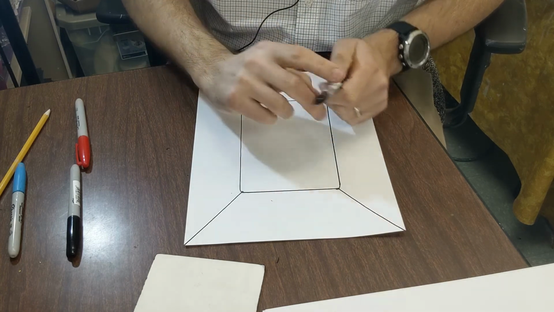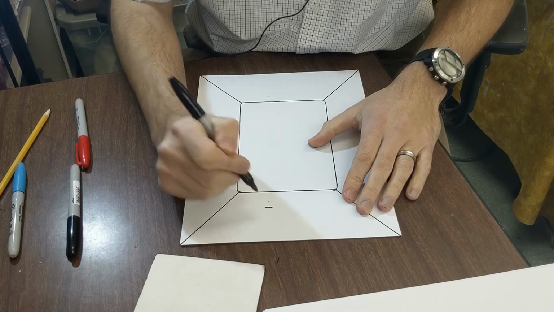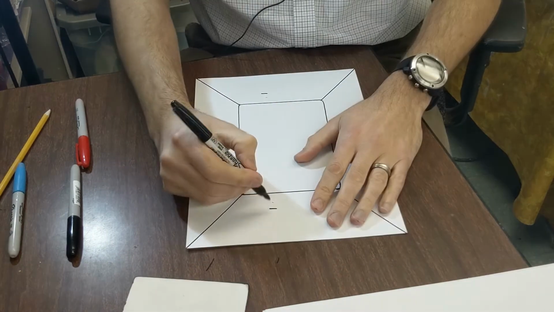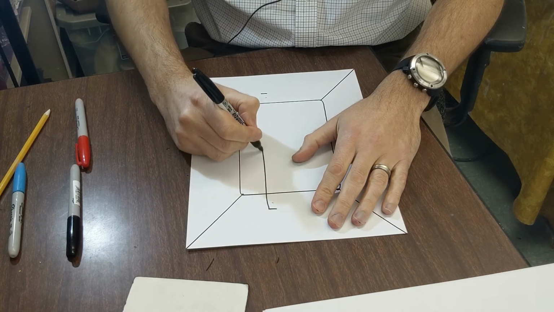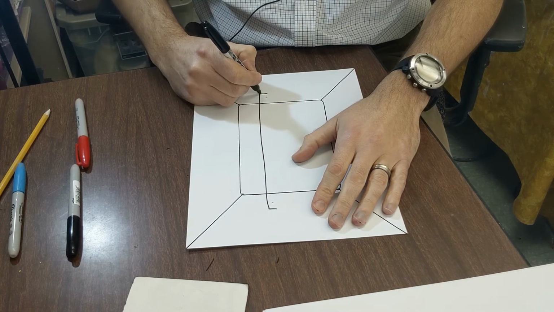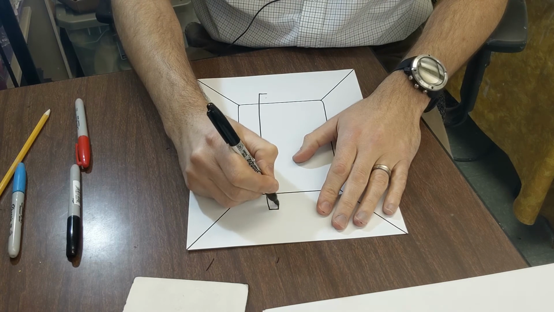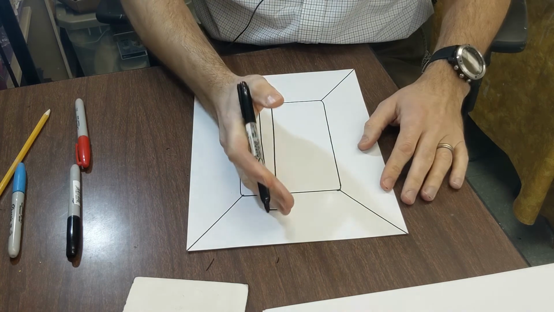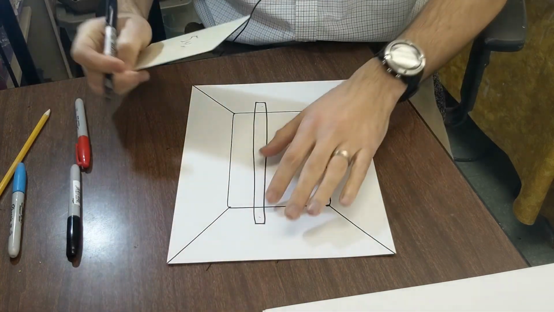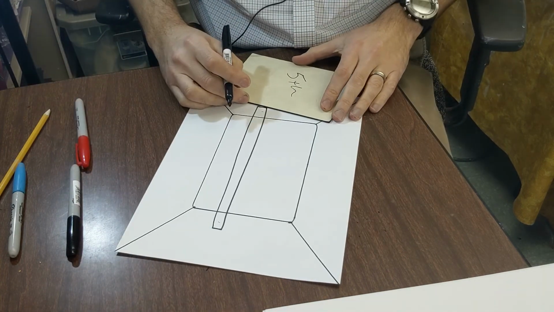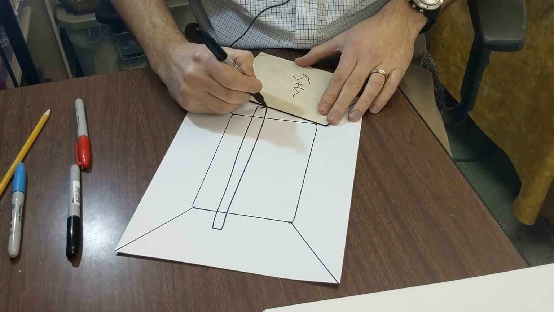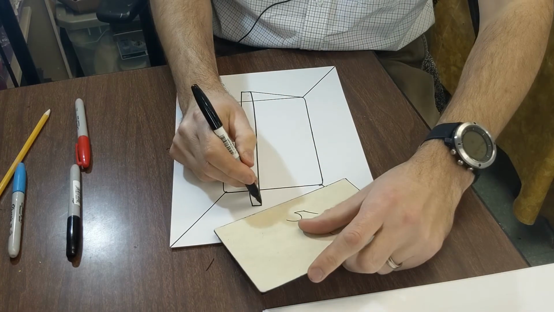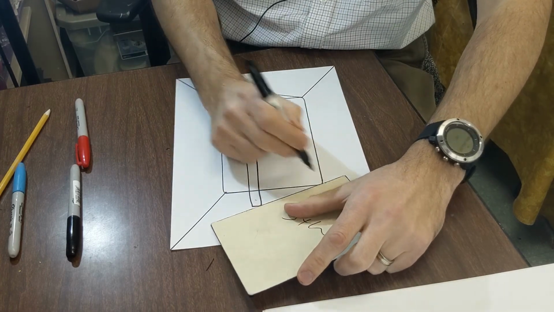The whole trick here is just to use a skinny rectangle. So I'm going to start here and make sure that they're lined up. And I'm just going to pull this line right towards me. Then I'm going to start over here and pull this one all the way down towards me. That way I have my line, and then I'm going to come in here and connect to the hinge, and connect to the hinge.